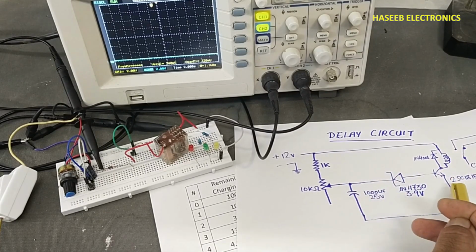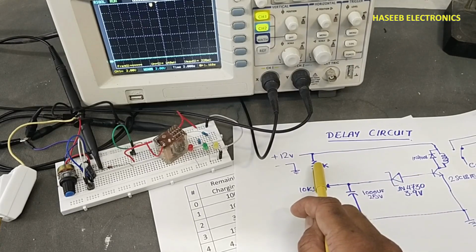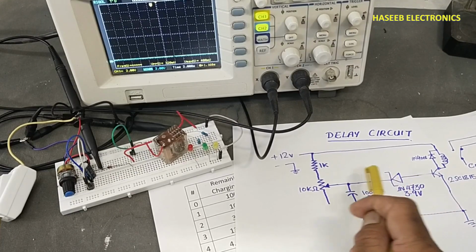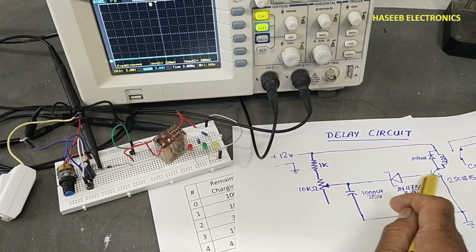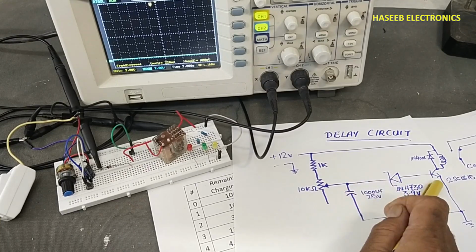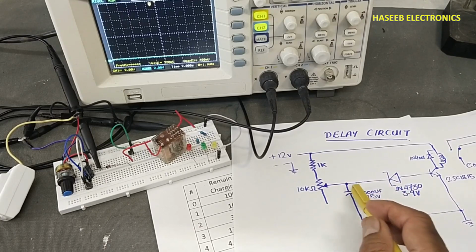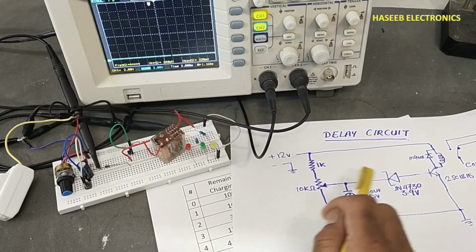We discussed how we can determine the minimum value of this resistance. That depends on the junction voltage, Zener voltage, and the junction current, the base to emitter junction current. That will guide us to find the resistor value. Then we connect a capacitor here and we increase the value of resistance to obtain our required time.